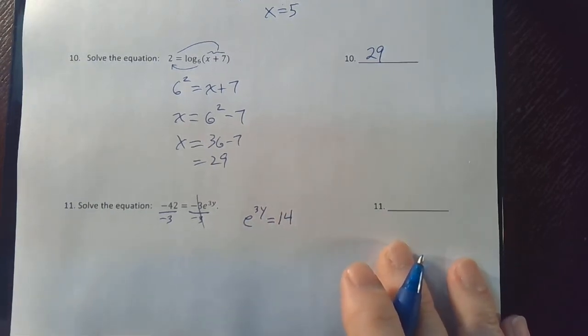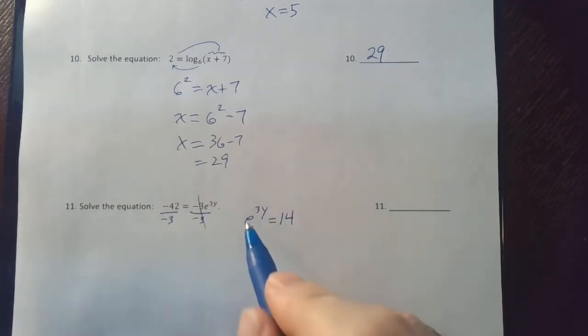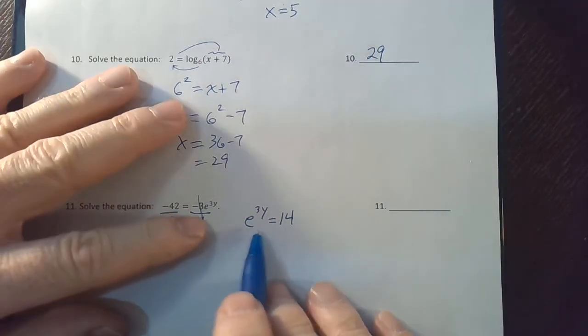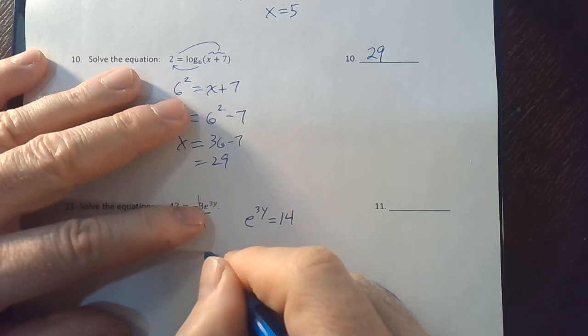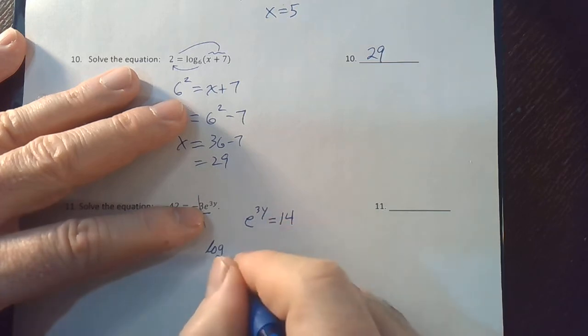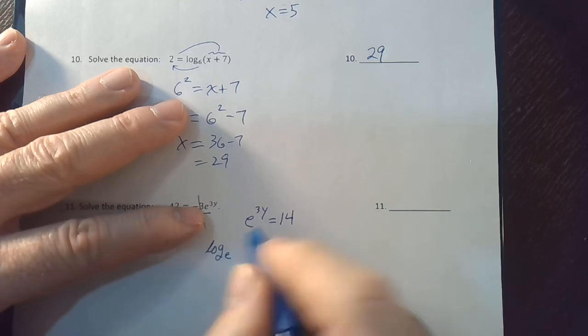Okay, so now there's two ways we can look at this. I have the y in the exponent. I need to get that down to the base level, which means I could take the log of both sides, the natural log of both sides, or simply rewrite this as a log equation. If we do that, it'll look exactly the same. If we rewrite this like a log equation, I would get this. The base of the exponent is the base of the log, and then the exponent is 3y and then 14.